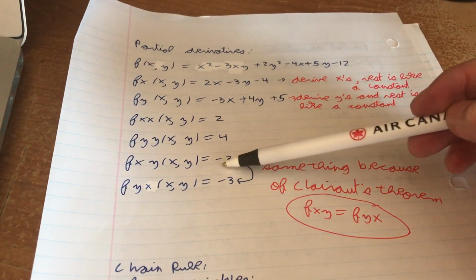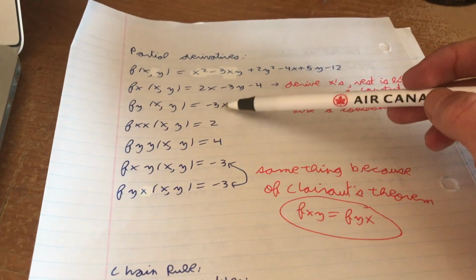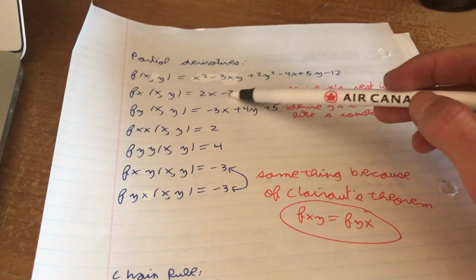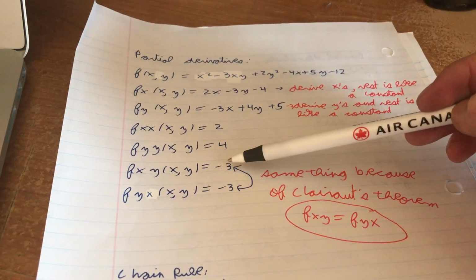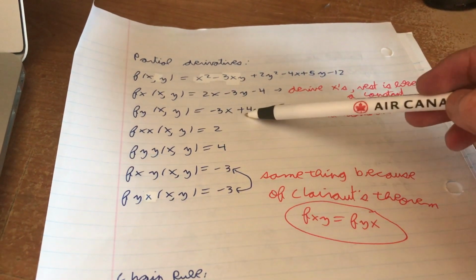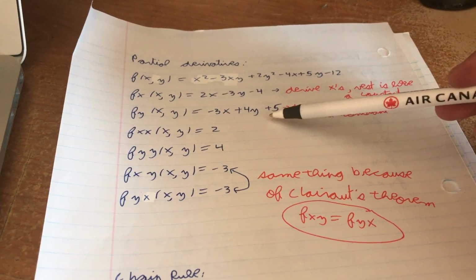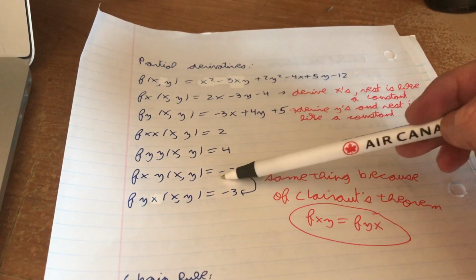I can also mix up the variables. For f of xy, I differentiate my f of x with respect to y. I'll be left with negative 3y, and if I differentiate that, I get negative 3. Same thing if I differentiate f of y with respect to x. If I have negative 3x plus 4y plus 5, the only thing that has an x is negative 3x, so if I differentiate negative 3x, I get negative 3.